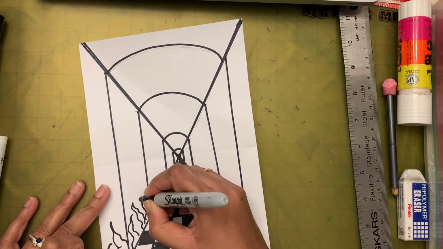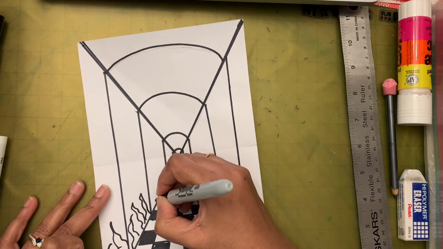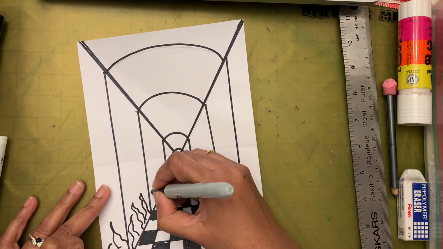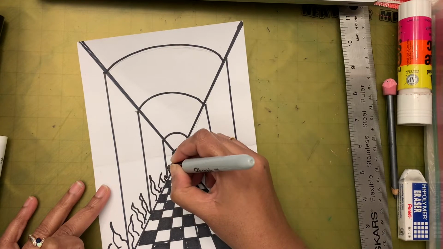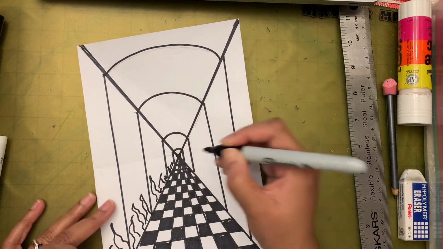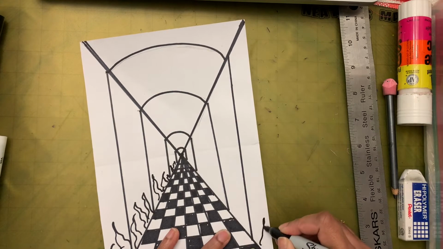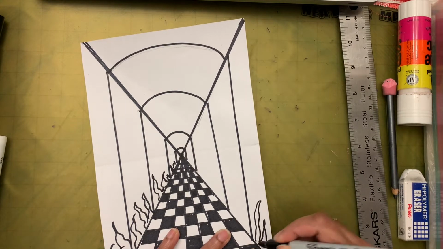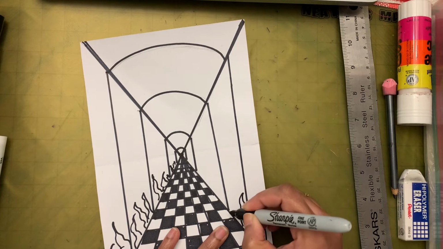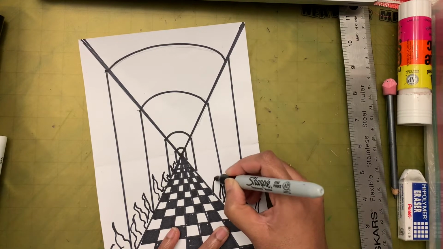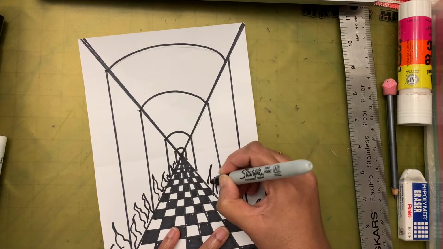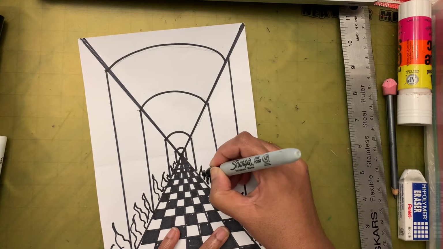Or whatever sea plants you want to draw, go ahead, draw those. Maybe you can add corals. Because it is plants, they are all different size. Even in the distance, maybe some are big.